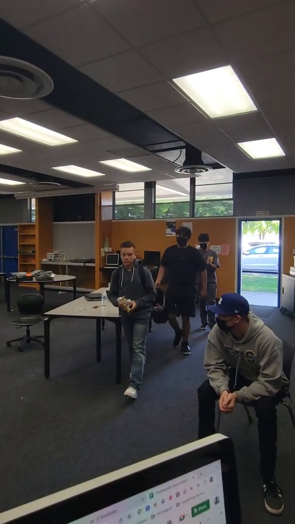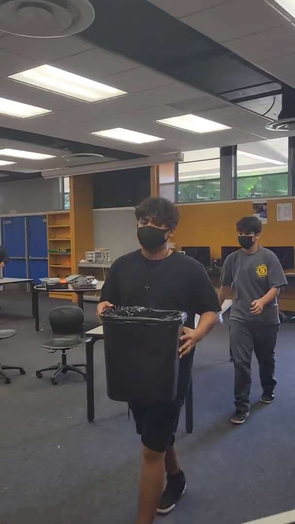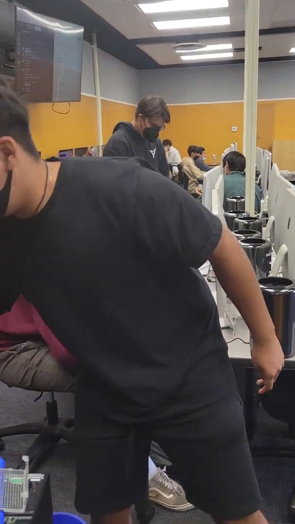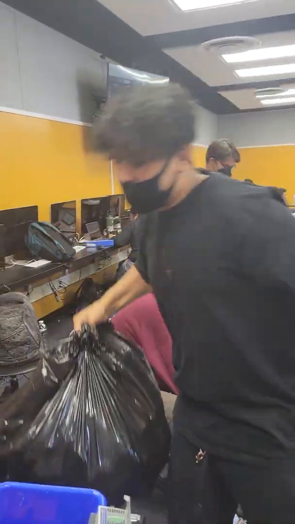Young Daniel's walking around with a trash can. Those are his duties, and it's my recycle. And that's how they're also able to earn tech bucks.